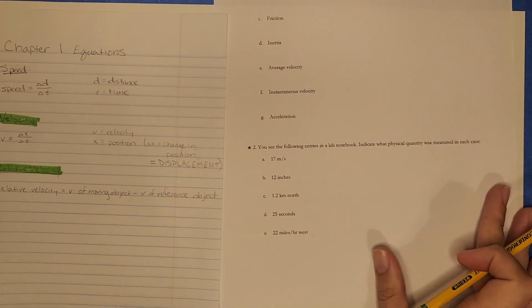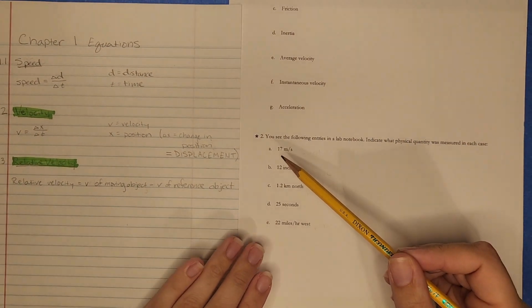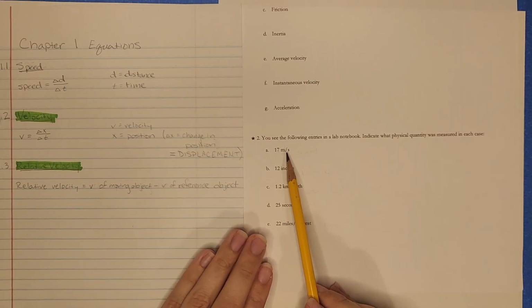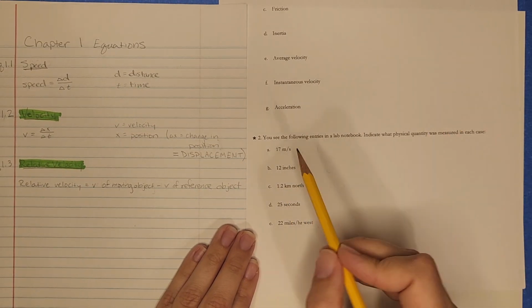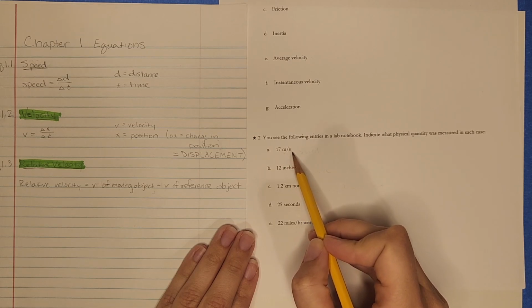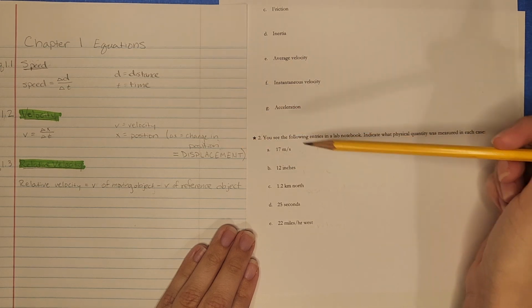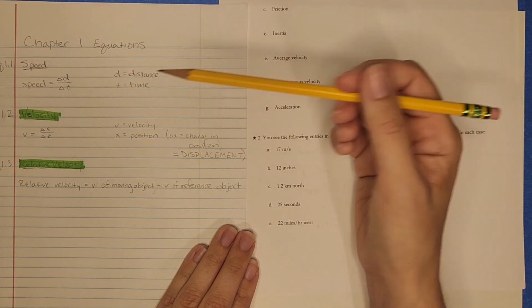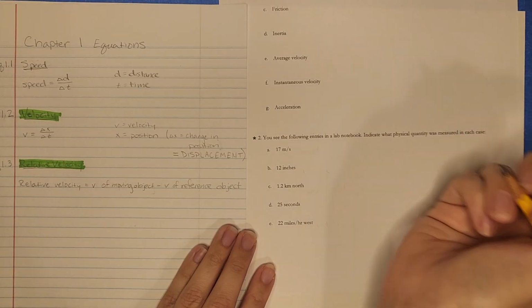Now as I go through these, my first value is 17 meters per second. Meters is a unit of distance, and seconds is a unit of time, which fits right into distance over time, and that is speed.